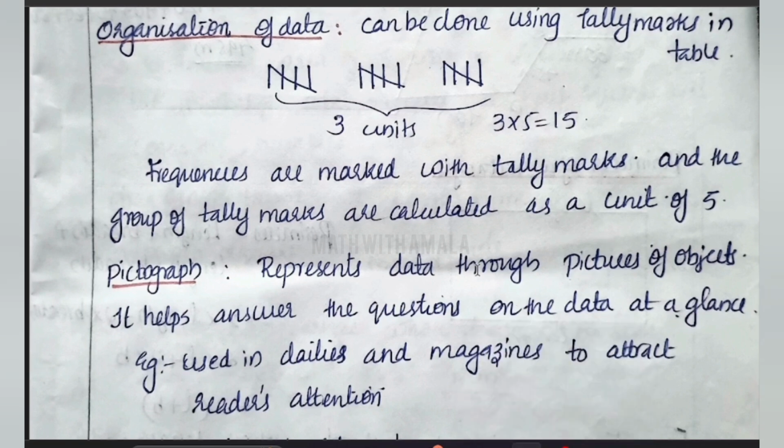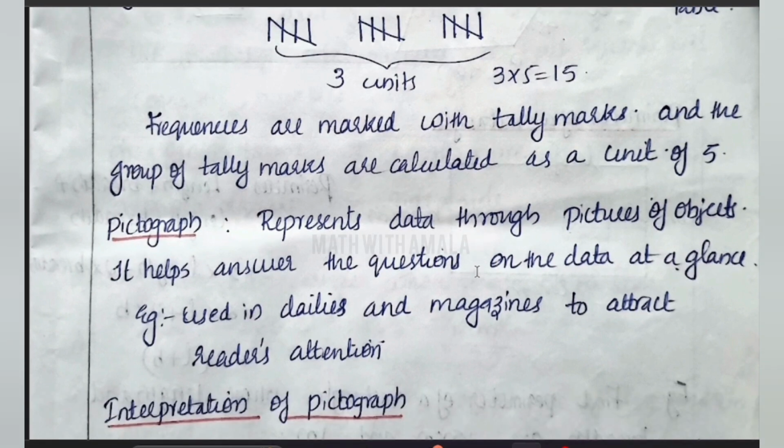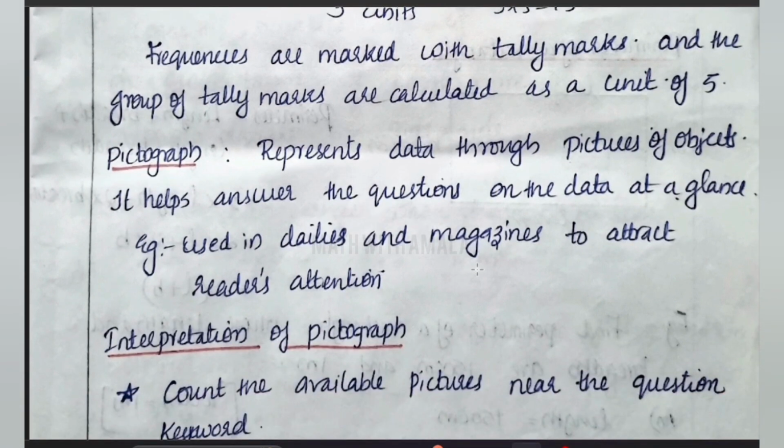Next, we can have another kind of representation which is called the pictograph. A pictograph represents data through pictures or objects. It helps answer questions on the data at a glance. It is used in dailies and magazines to attract readers' attention. So you would have got the idea of the pictograph and where we are using it. We are using it in order to get attraction.